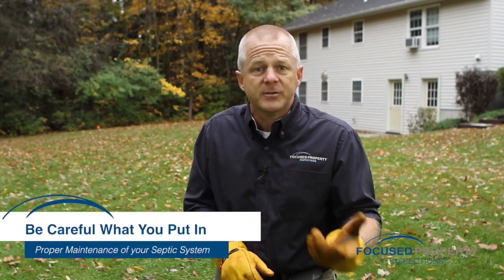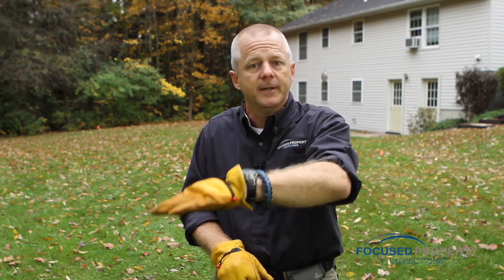Stay away from putting things that don't break down into your system, like latex paints or paints. The first thing people like to do when they move into a house is paint it. Washing your brushes and rollers out in your sink, that paint will stay water soluble and float out into your bed, and eventually the sand will filter it out, but it'll clog the bed shut.